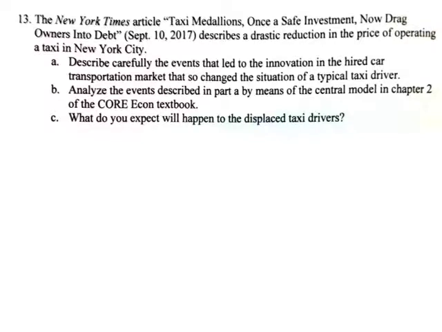So this article talked about how the taxi industry has just been shrinking because of the emergence of Uber and Lyft. And let's tell that story in terms of our model.